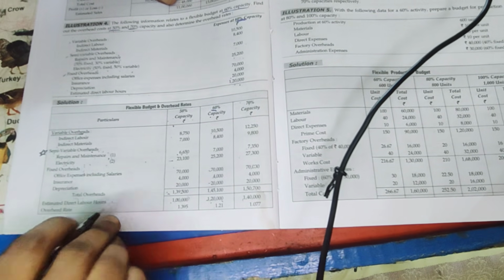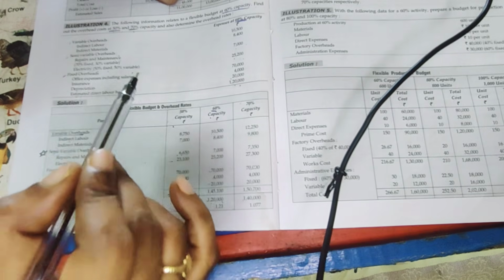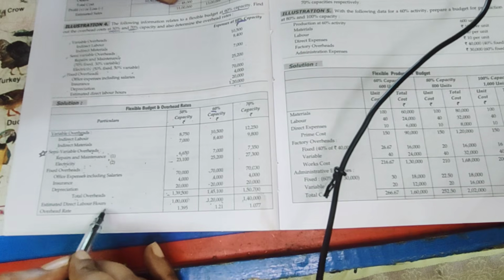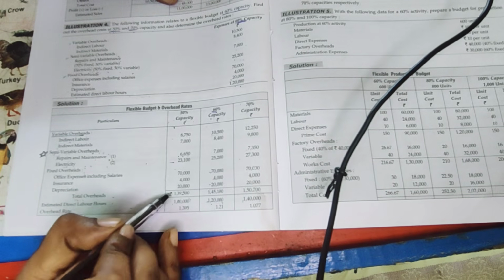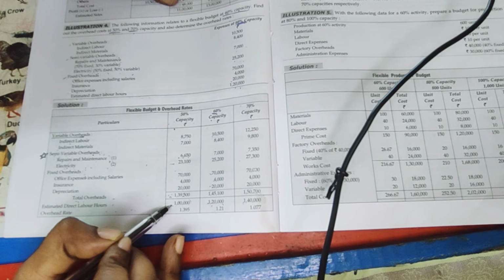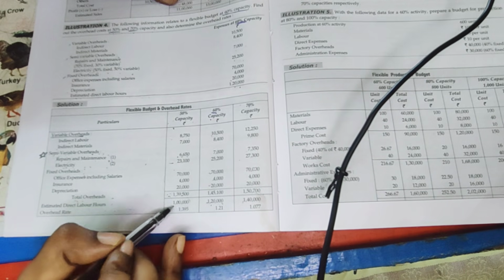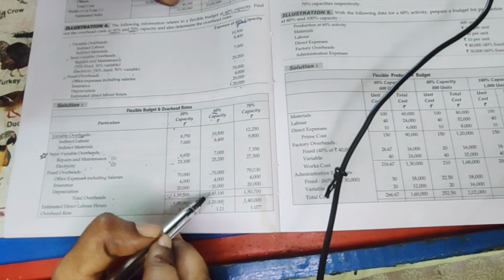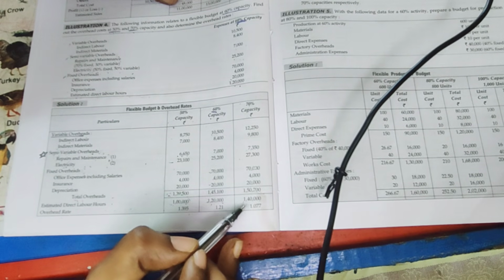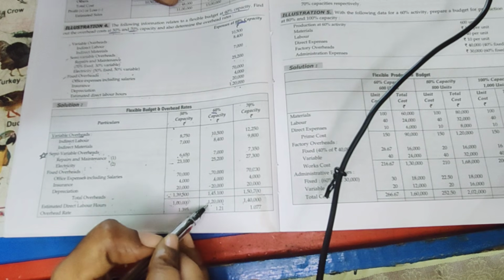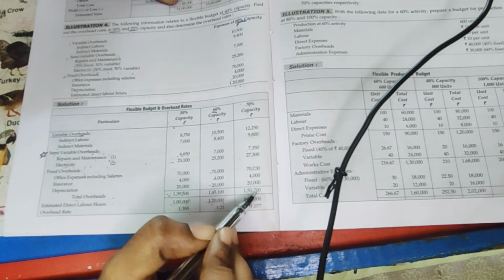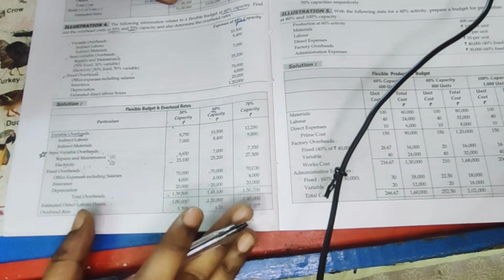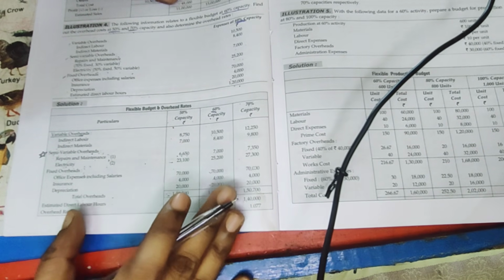After writing these hours, calculate the overhead rate, because in our question we must determine the overhead rates also. So how to calculate overhead rates? Total overheads divided by estimated direct labor hours. So this total is divided by this number of hours. 1,39,500 divided by 1 lakh, you will get 1.395. In the same way, find out for 60% and 70% capacity. 1,45,100 divided by 1,20,000. 1,50,700 divided by 1,40,000. Okay, so this is the flexible budget by using capacities.